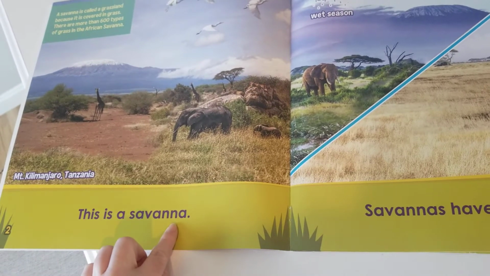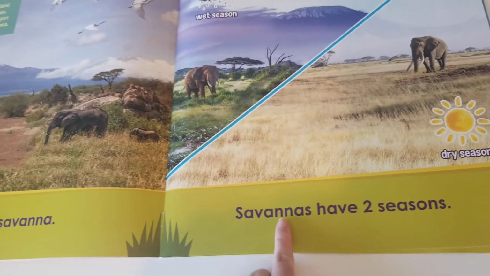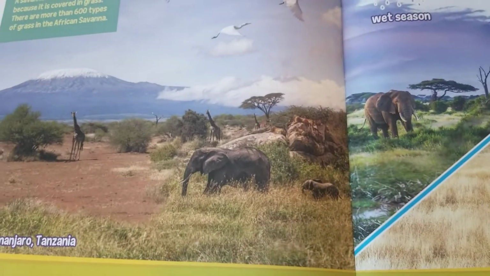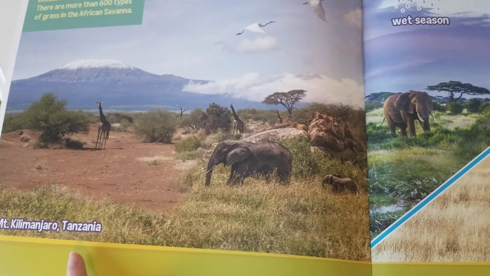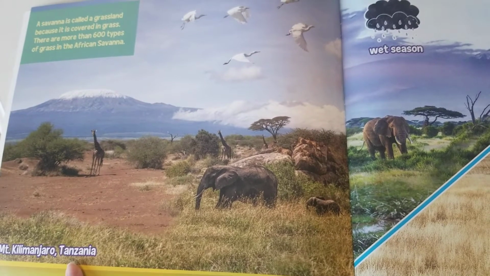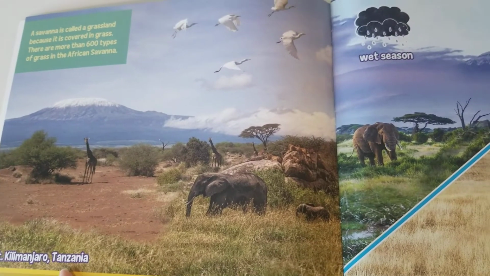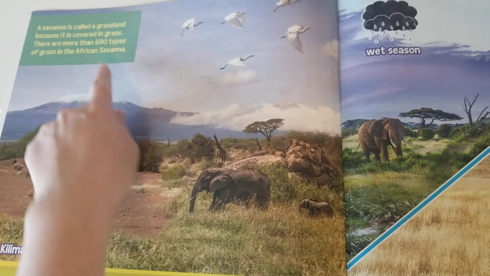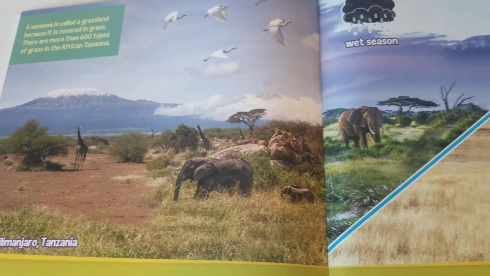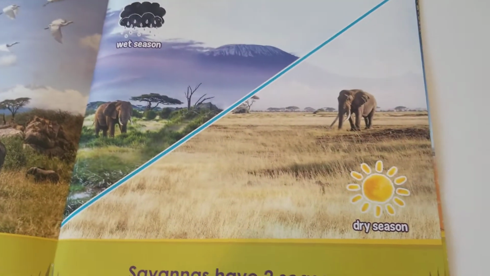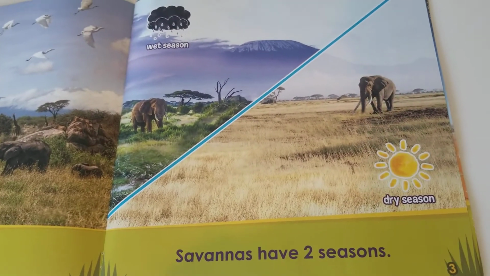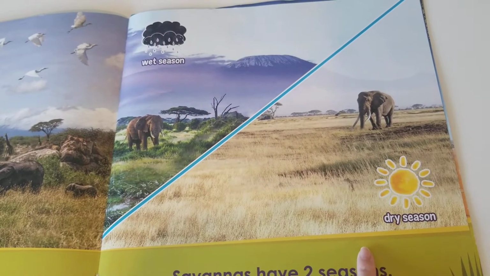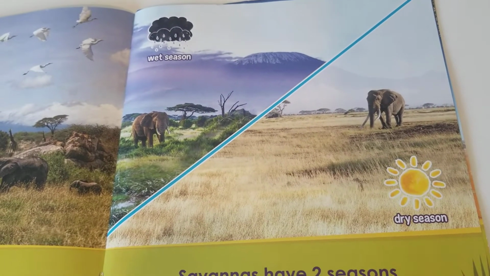This is a savanna. Savannas have 2 seasons. So if you look carefully, you'll see this is in Tanzania. That's a country in Africa. And look at all this grass. There's more than 600 types of grass in the African savanna. That's amazing. Now it says that there's 2 seasons. There's the wet season and the dry season. Do you notice any difference in the grass colors?